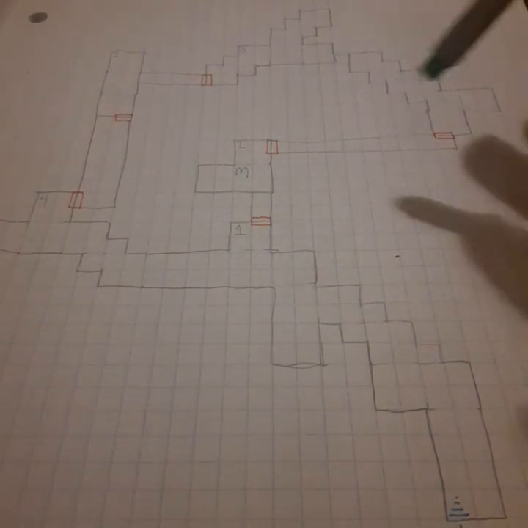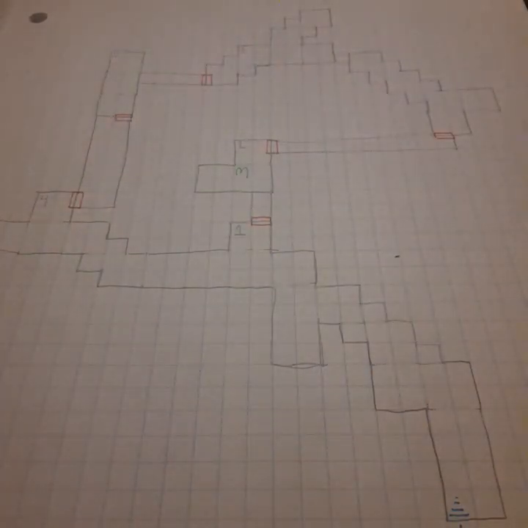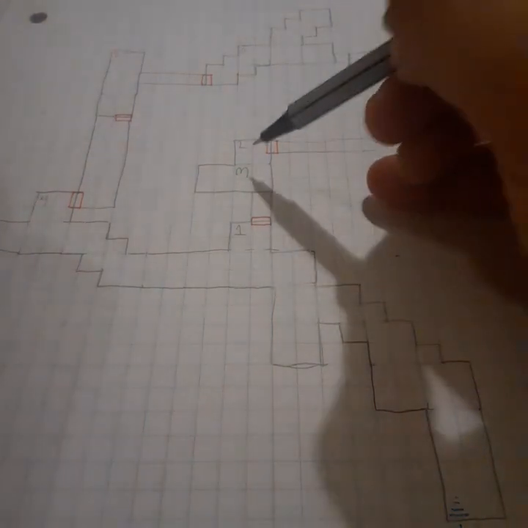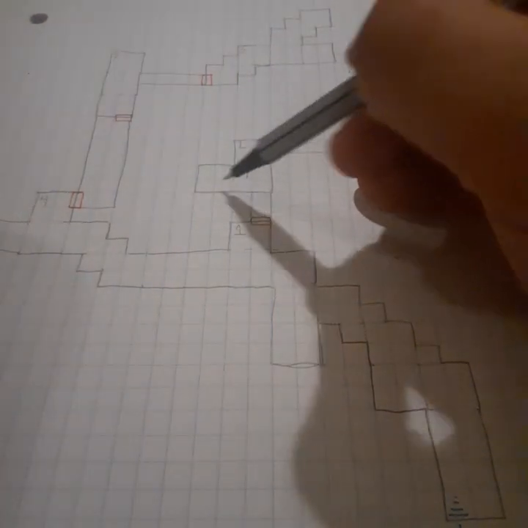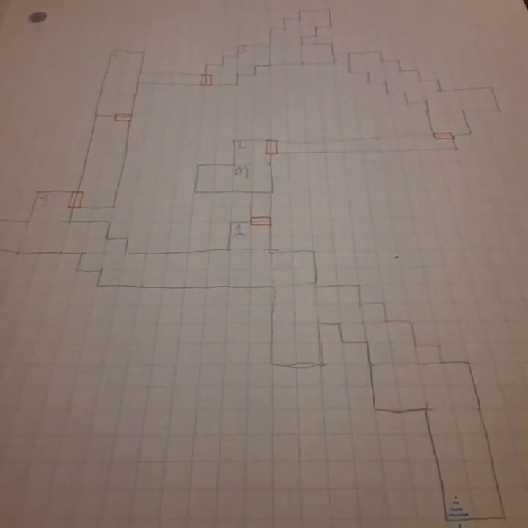Because in order for it to feel like it makes sense to players, there has to be things that connect to each other, that relate to each other, right? So now I know whatever room this little area is in, that is where our major threat is.